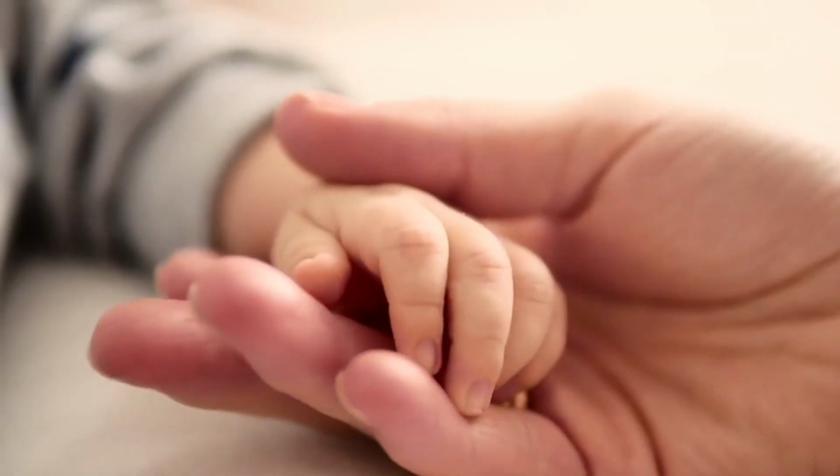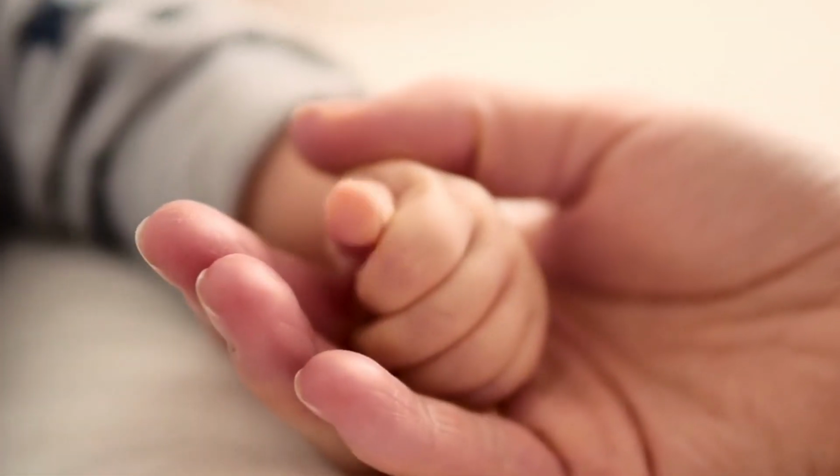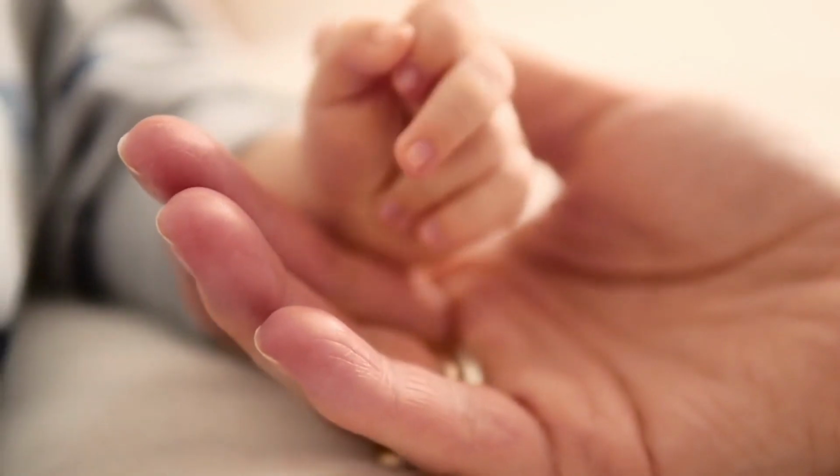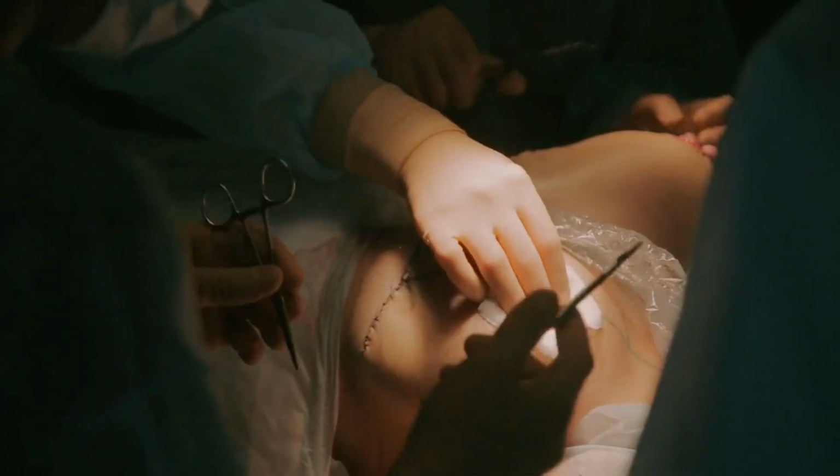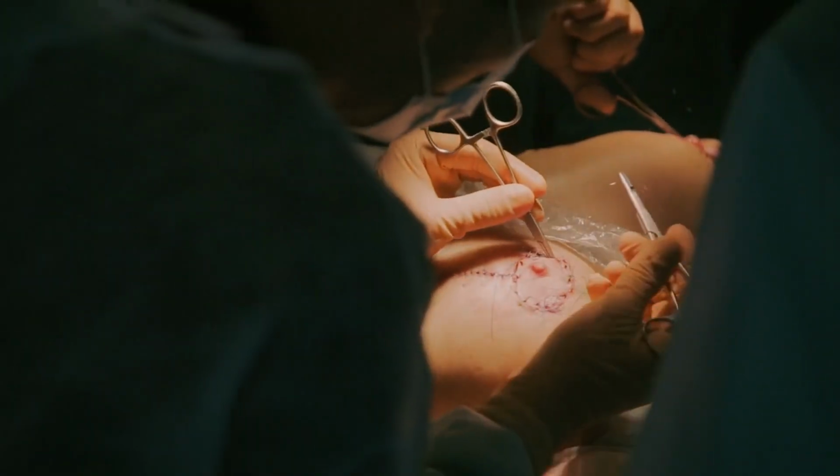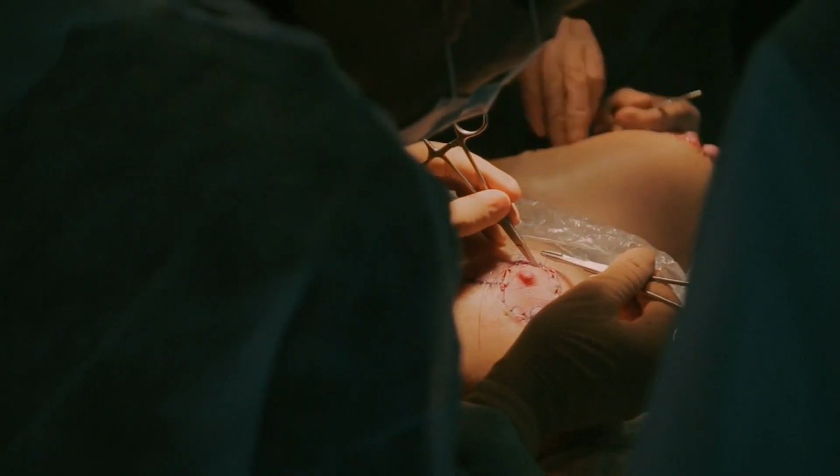That said, elective C-sections, those not medically necessary but chosen by the mother, have also become more common. These can offer certain advantages like planning the birth date and potentially reducing the risk of pelvic floor issues.